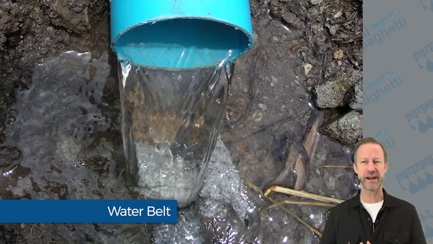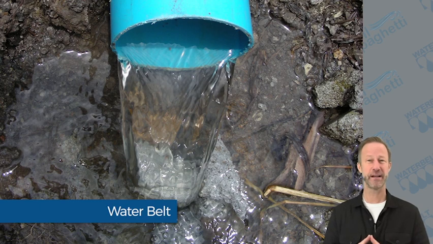A Waterbelt drainage system can be designed to accommodate all demanding applications by adding strips of belt or increasing the length of the belts depending on the soil and water conditions. Now, notice how clean the water discharge is?